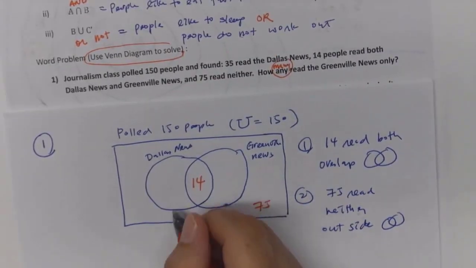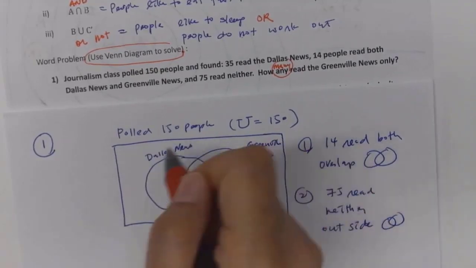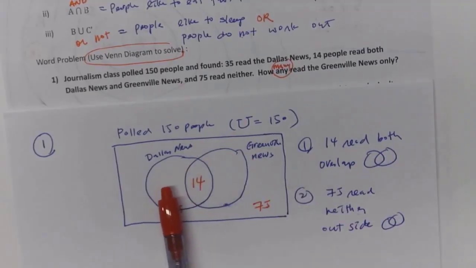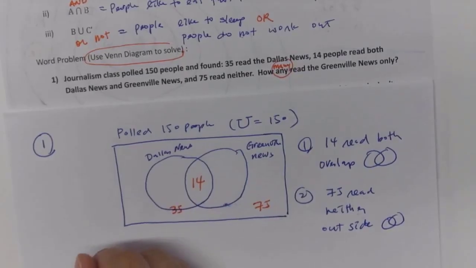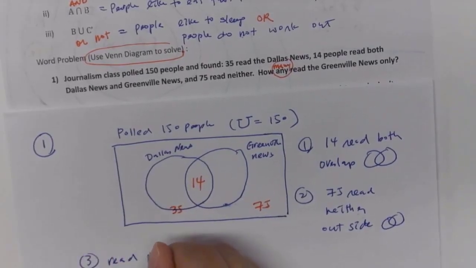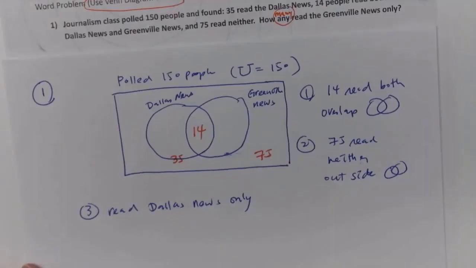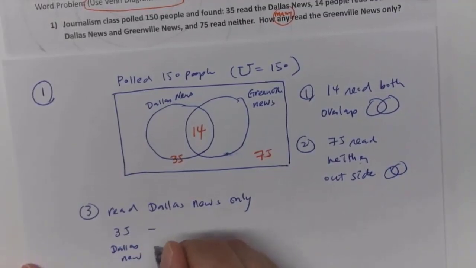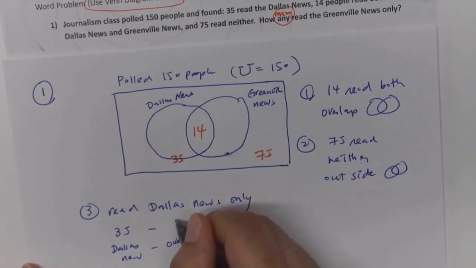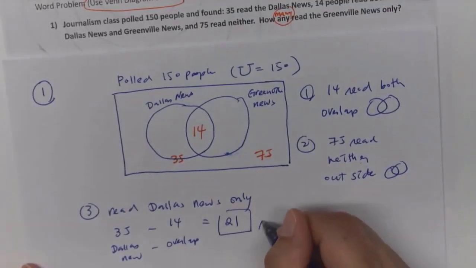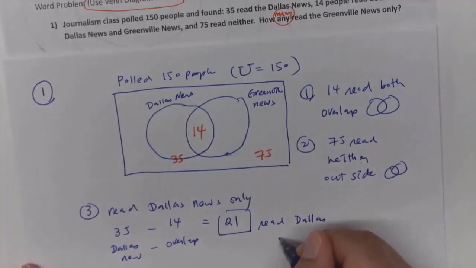Subtract. So 35 is actually on this circle, right? This whole circle should be 35. And then you know part of it is 14. So can you figure out the other parts? Yes. So if I need to figure out who read Dallas News only, we use the total for Dallas News, 35, subtracting the overlapping part, which is 14, equal to 21 is the number with Dallas News only, right?